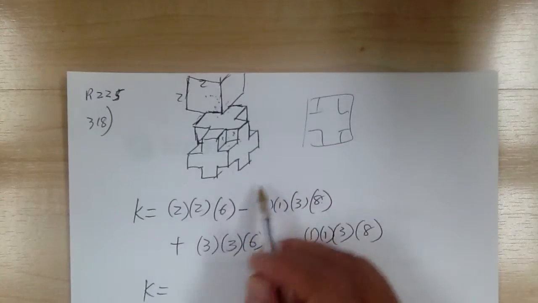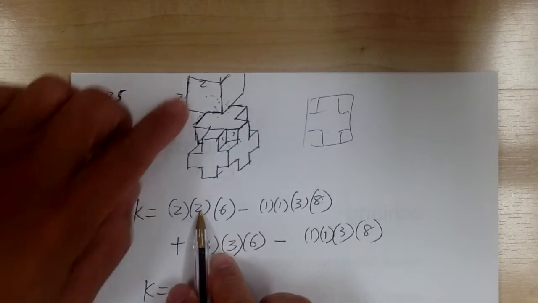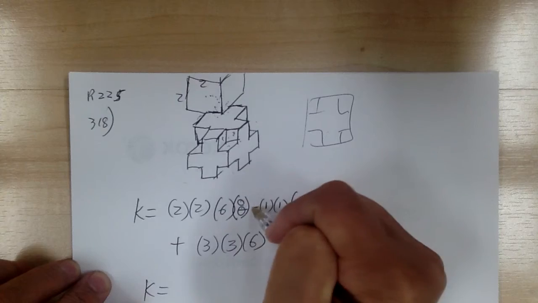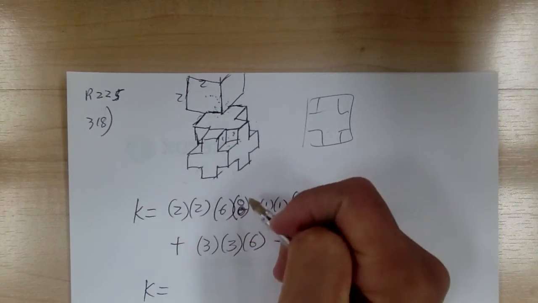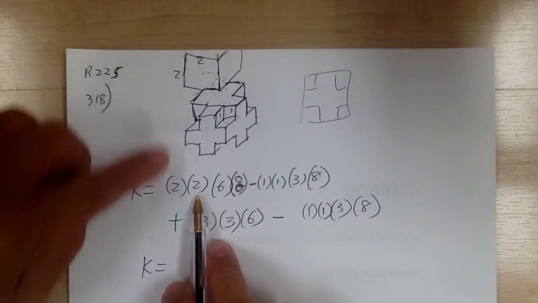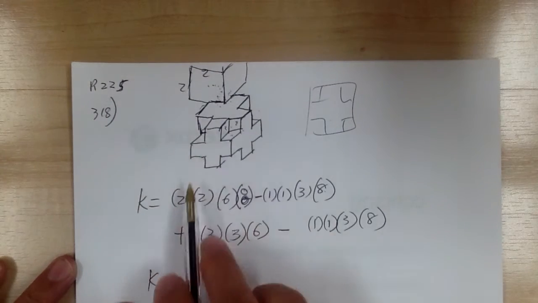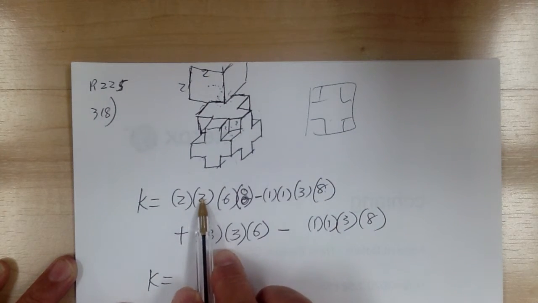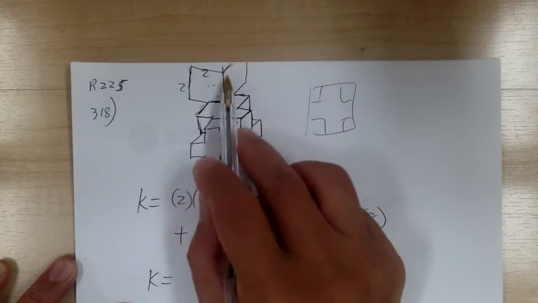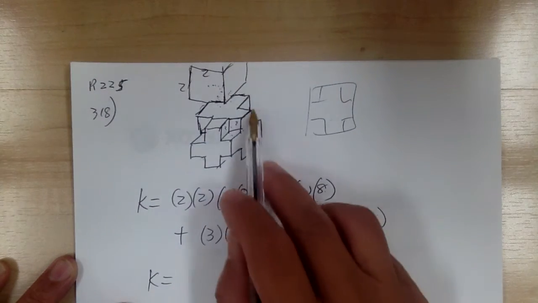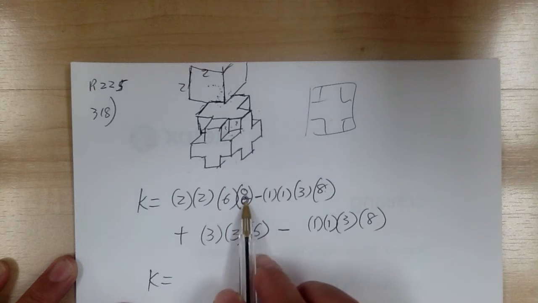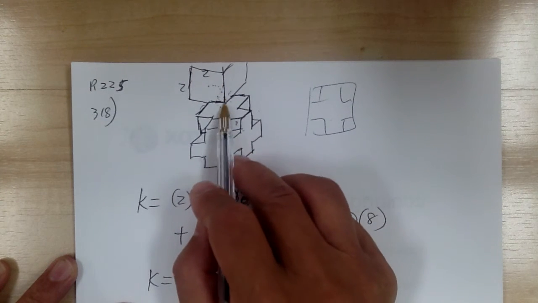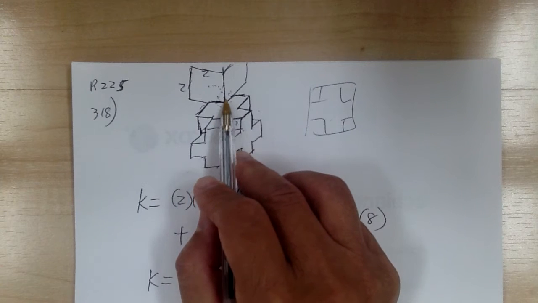Oh wait, 2 by 2 times 6, and there are 8 corners, so we forgot the 8. Okay, so again, summarize again. For the 2 by 2 cube, 2 by 2, that's the big face over here, times 6 because there are 6 faces for each cube, and there are 8 cubes, one at each corner. But for each of these, the corner kind of fits into that notch.